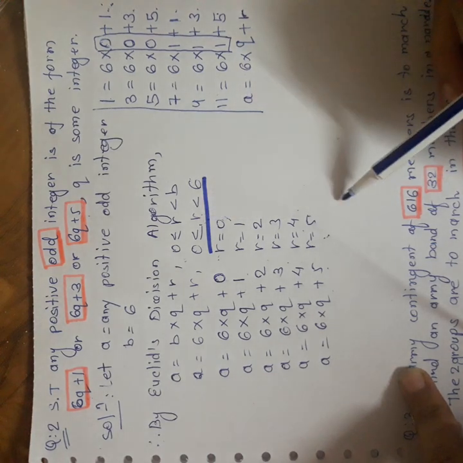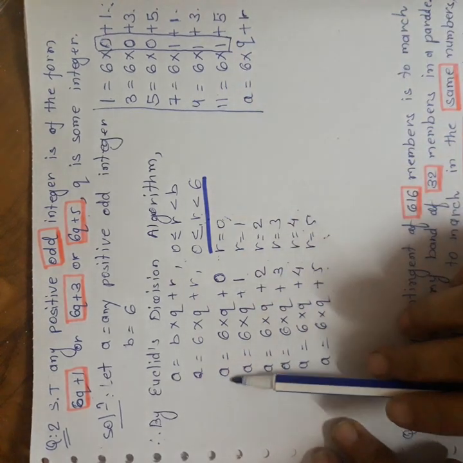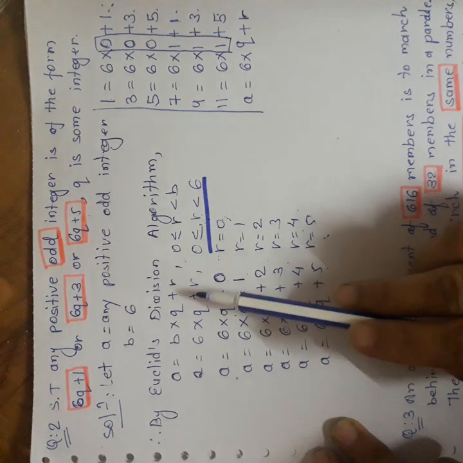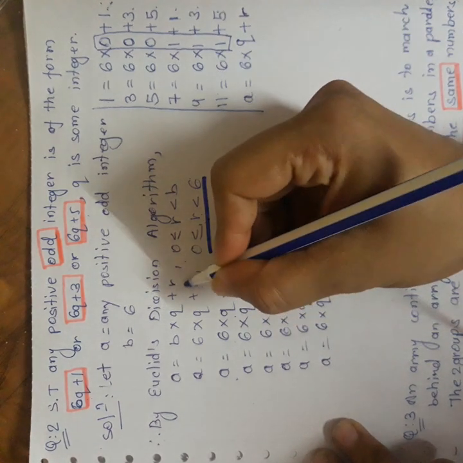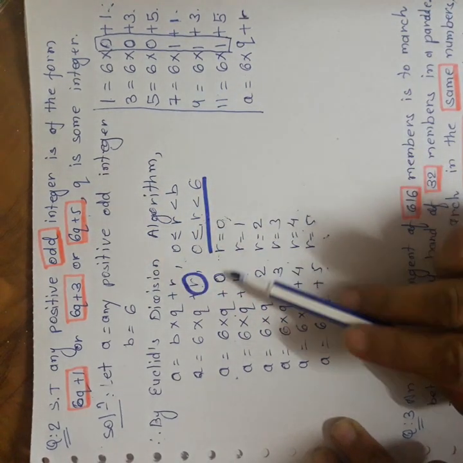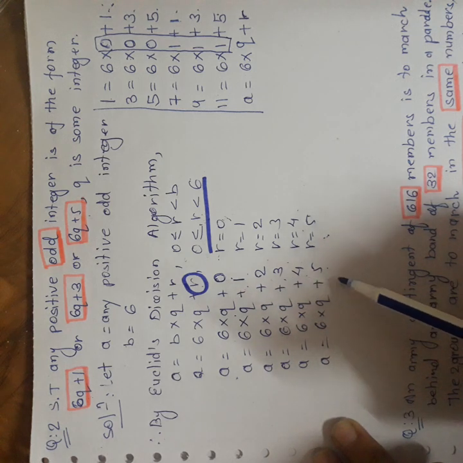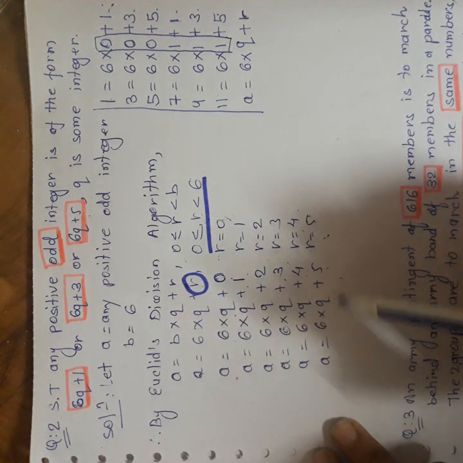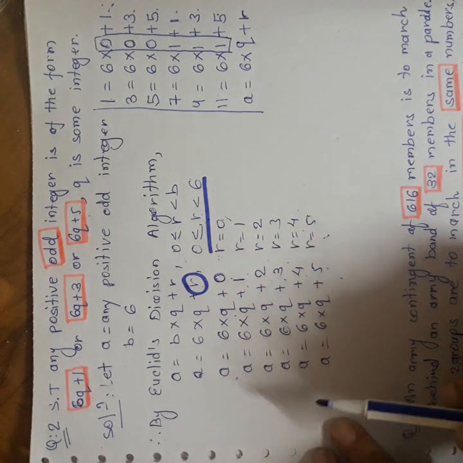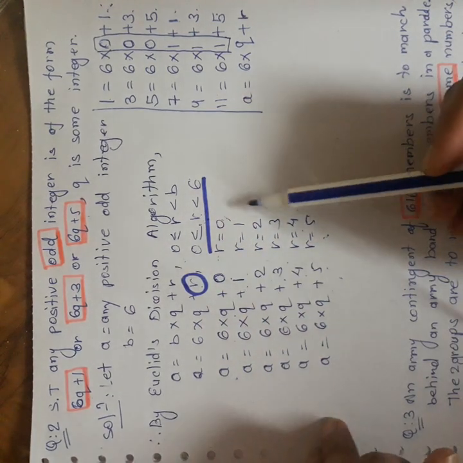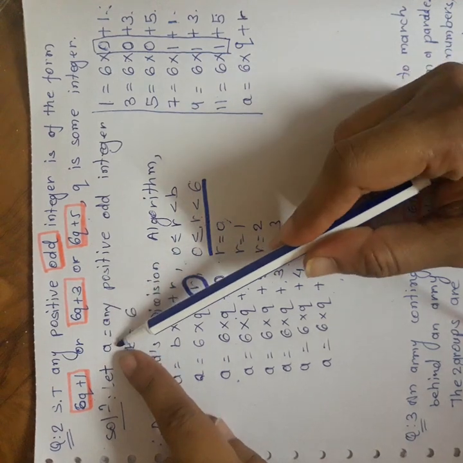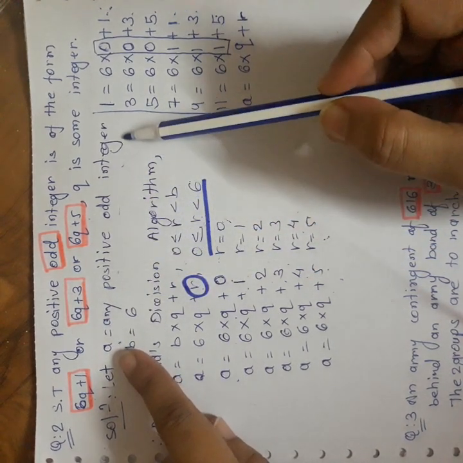On the basis of this r value, we have a equals 6q plus r. Put the value of r equals 0, r equals 1, 2, 3, 4 and 5. So we have these 6 numbers. Now you can see we assume that a is any positive odd integer.